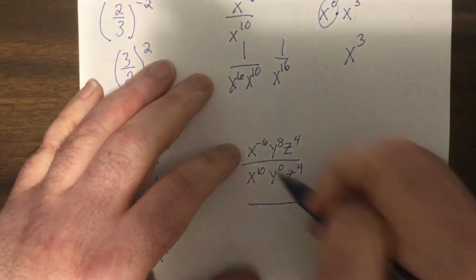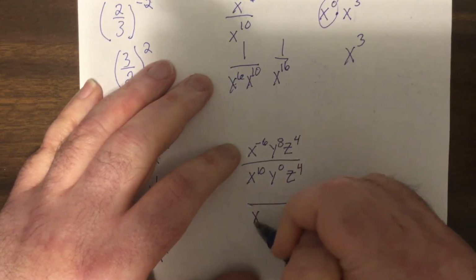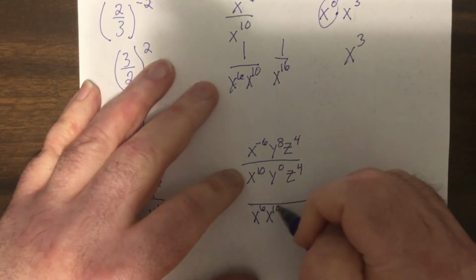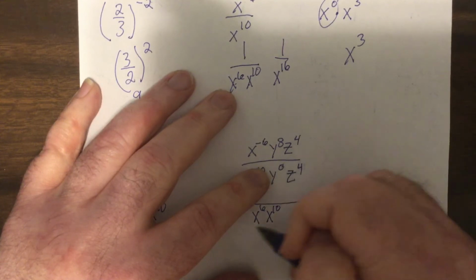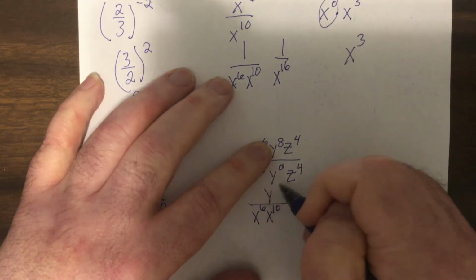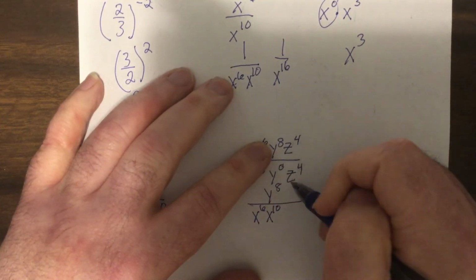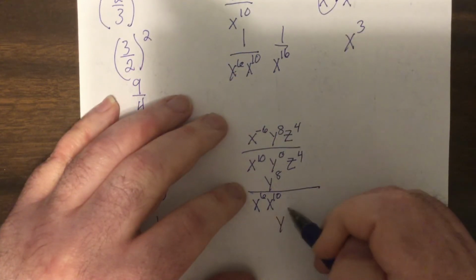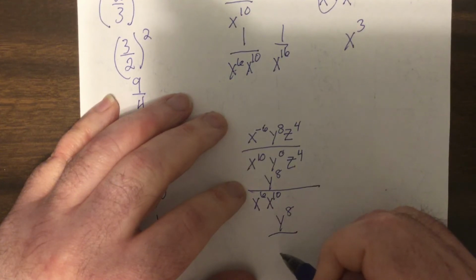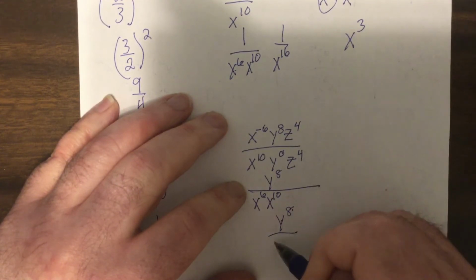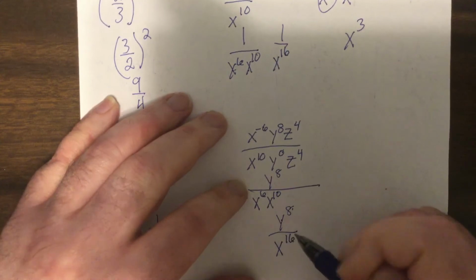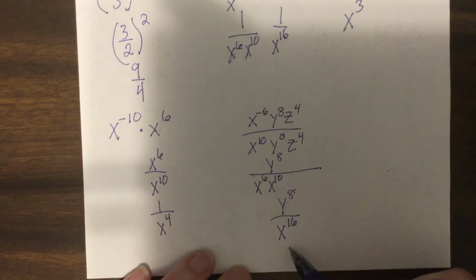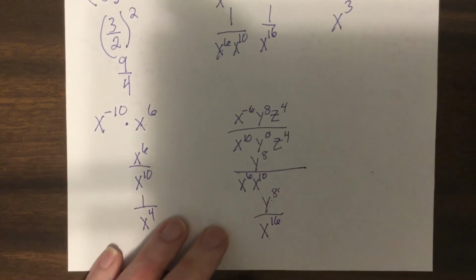This one, the negative means move it on down. 0 means 1. 1 times anything is anything. And anything divided by itself is 1, so that's gone. So this would be x to the 8th over y to the 8th. Boy, it's second time today, mercy. y to the 8th over x to the 16th.